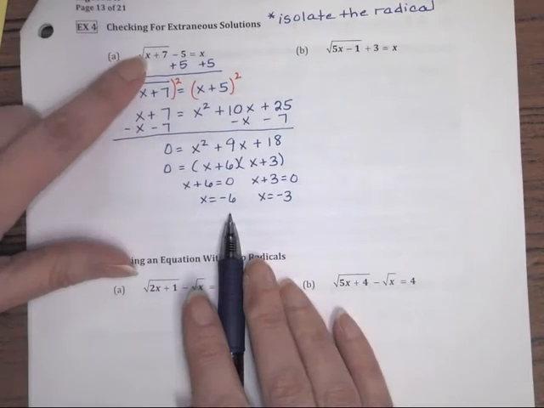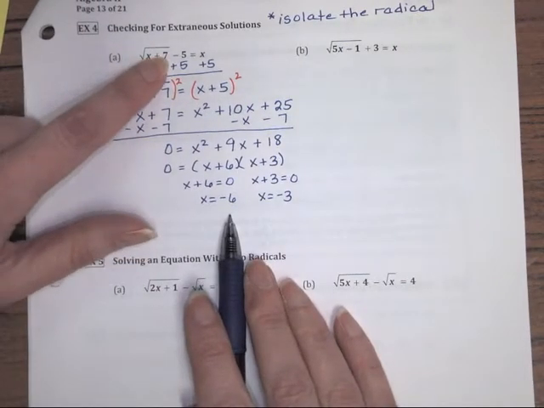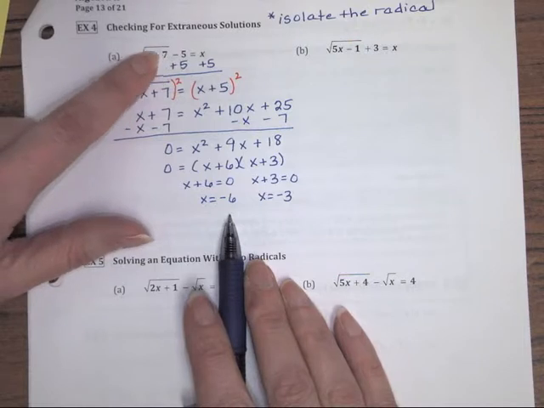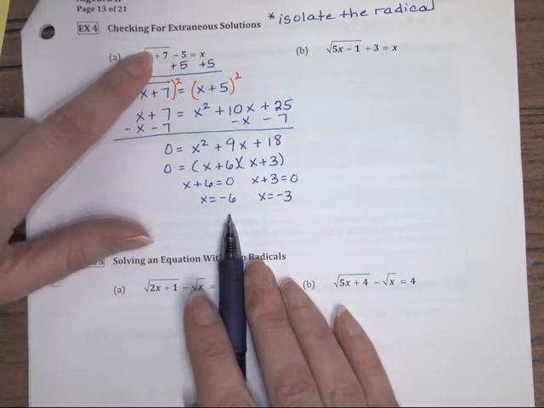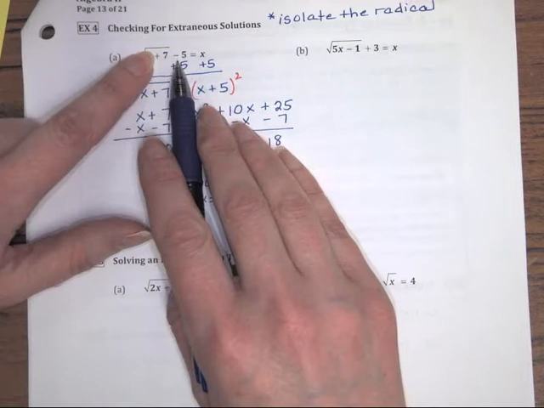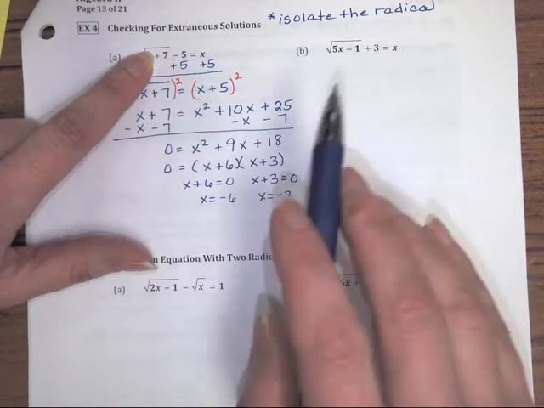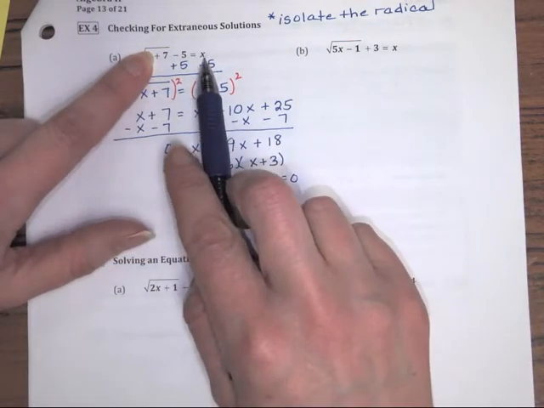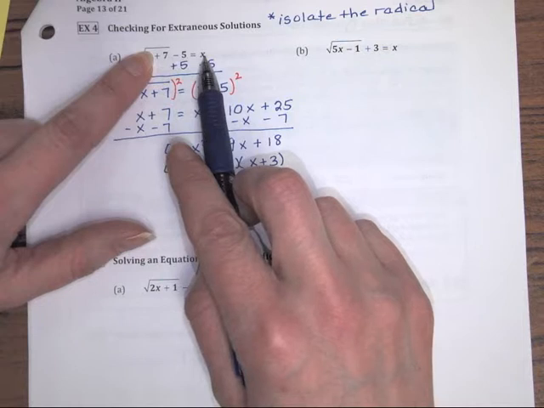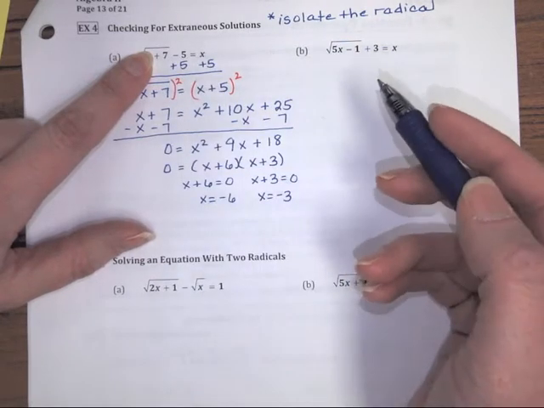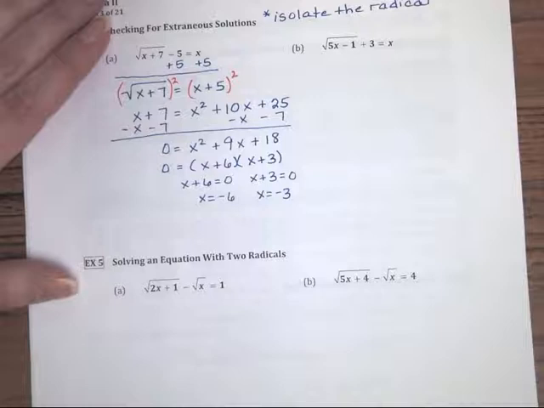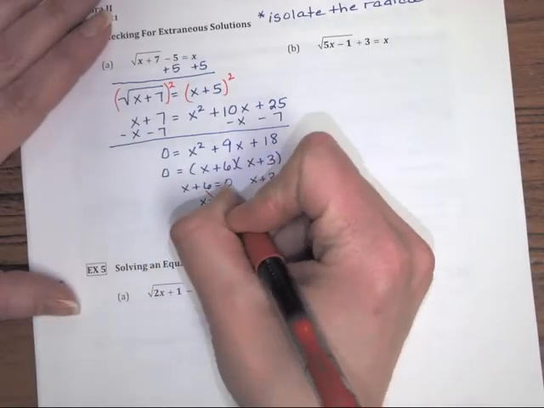So I'm going to do -6. So -6 plus 7 is 1, right? Square root of 1 is 1. 1 minus 5 is -4. And then I would have -6 over here. So you see how that doesn't work? I would have -4 equals -6. That's not going to work. I'm going to cross this baby out. That is not a solution.